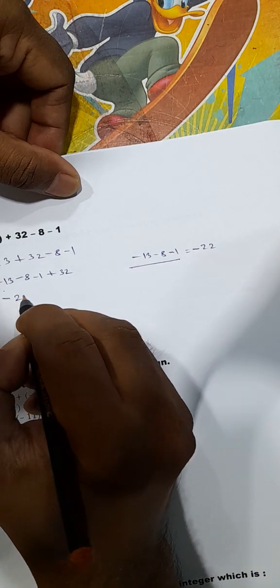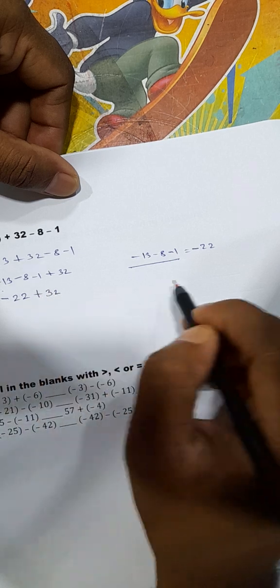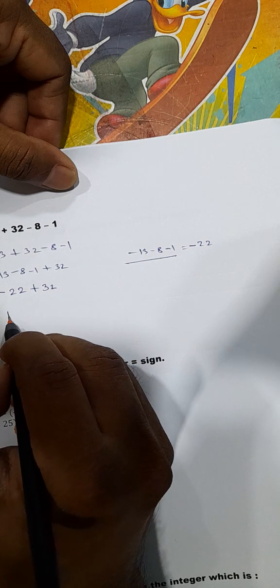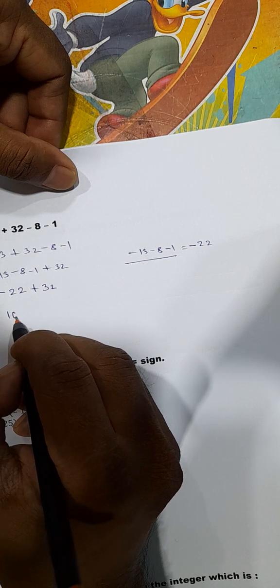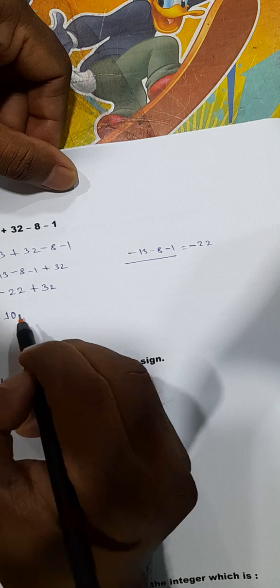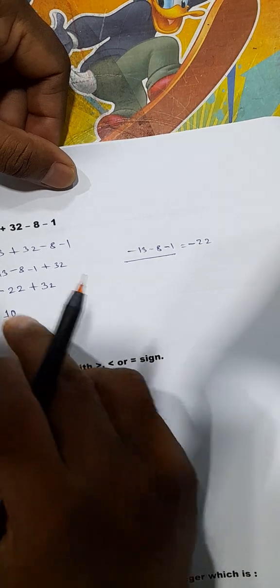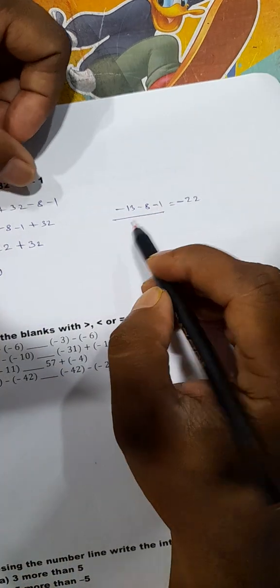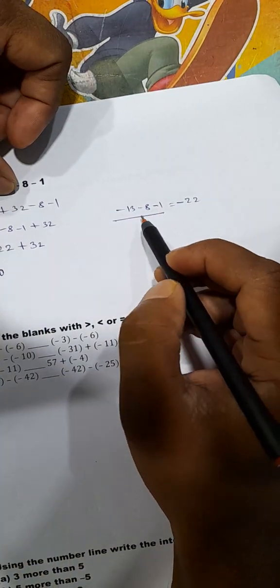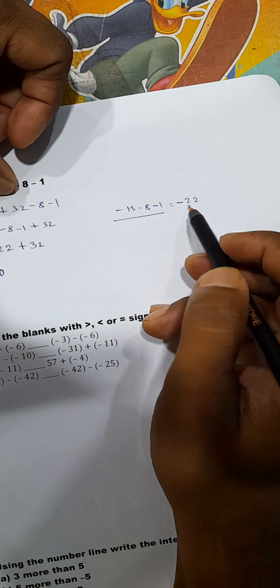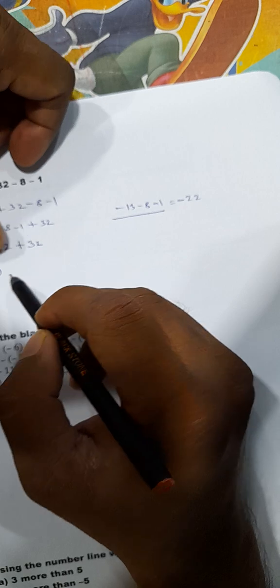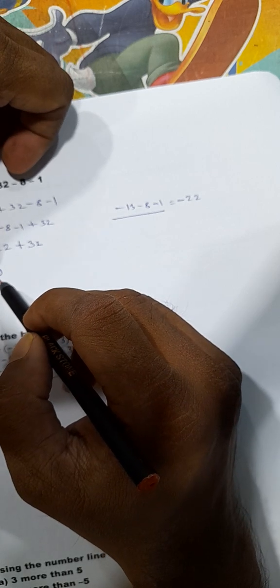Suppose you have 22 rupees due in a bank and then you paid 32 rupees. So what is the result? Now you have 10 rupees credit with the bank. It means the bank will pay you 10 rupees. It means it is positive 10. You have dues, total dues, how much? Minus 22 means total dues 22 rupees. Now you paid 32 rupees. Now your deposit is 10 rupees positive.